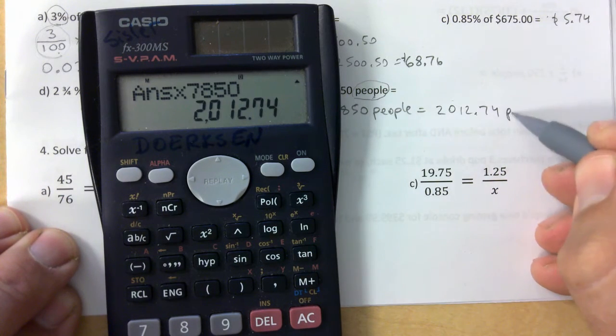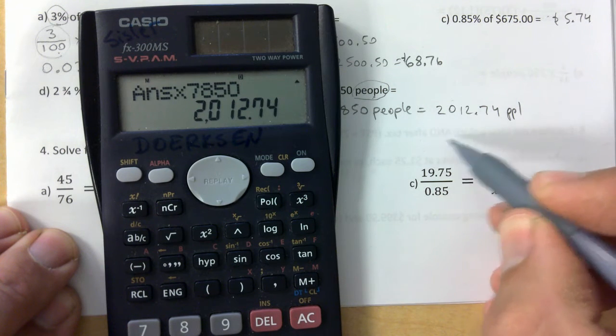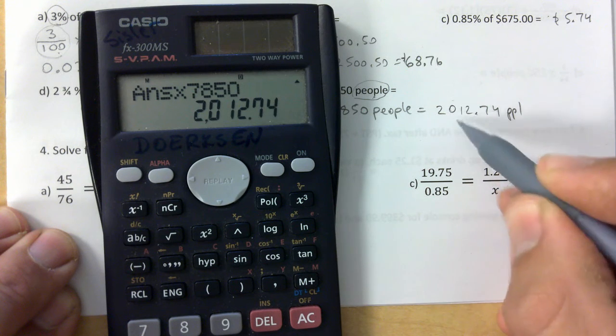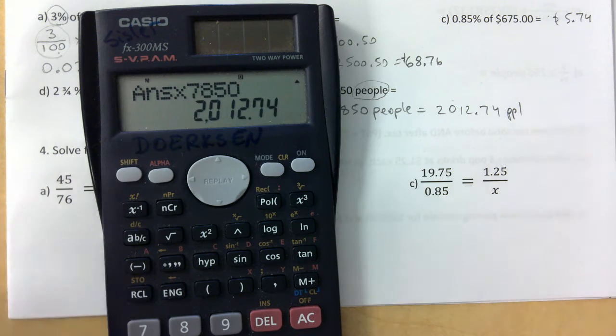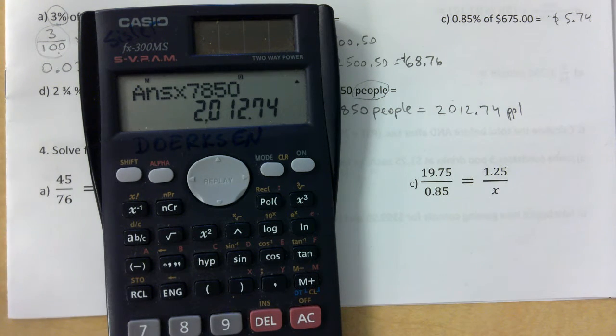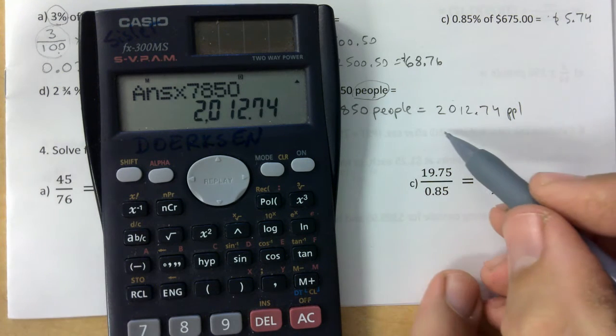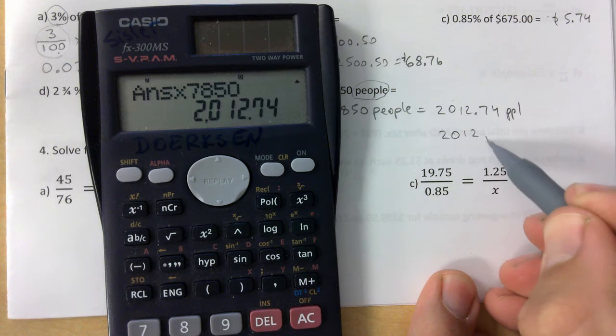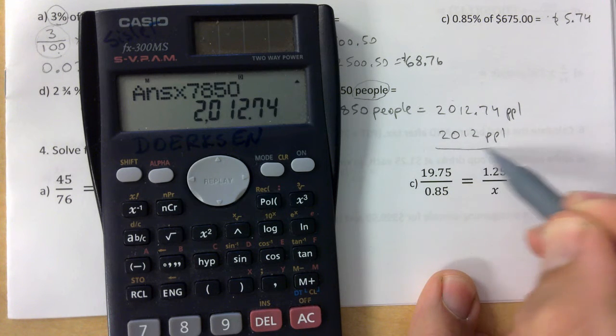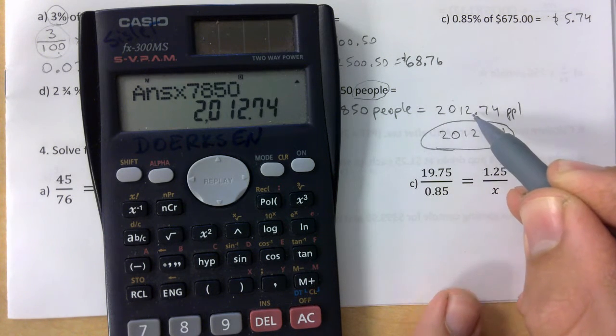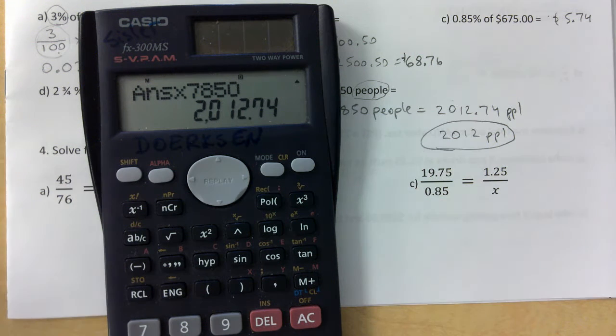Right? People. But you need to state it as a whole number, because number of cans, number of coins, right? Number of bags, like whole numbers need to be stated here. So this is 212. Right? 212. If you rounded this to 2013, which most of you probably did, that's fine as well. The province just wants a whole number.